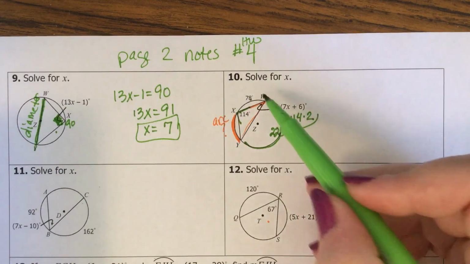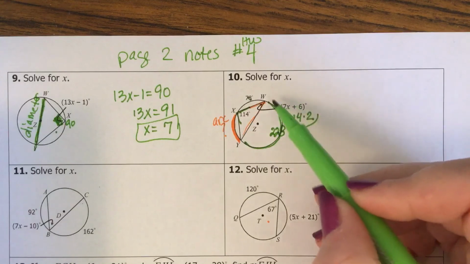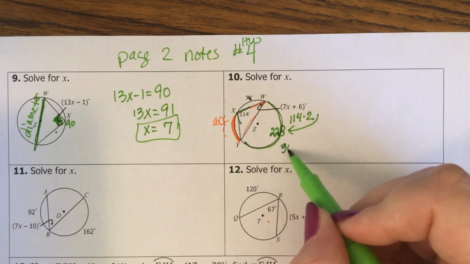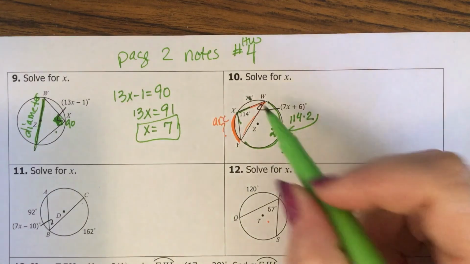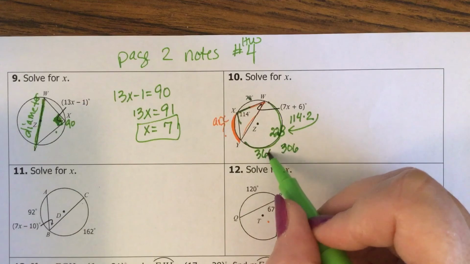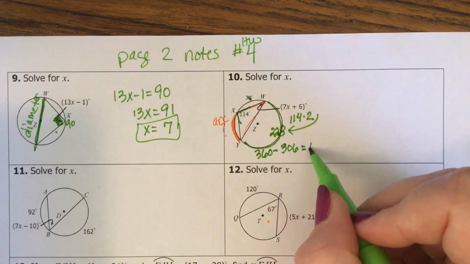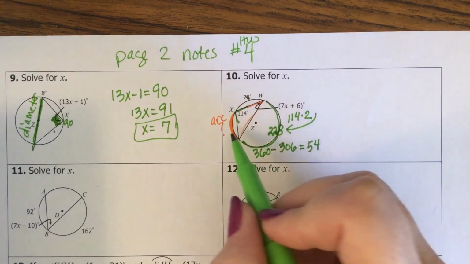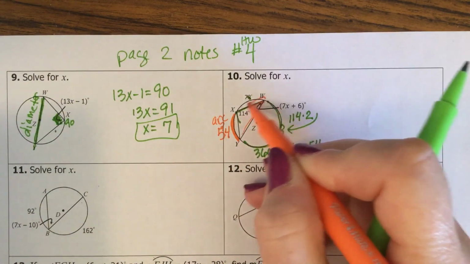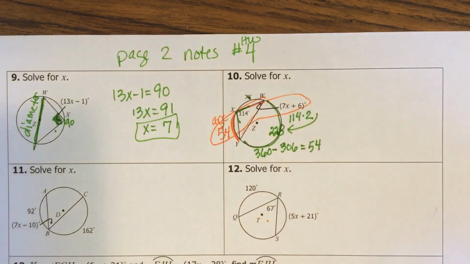And then if I add 78 plus 228, we get 306. We know that all the way around is 360, so 360 minus 306 is 54. So the one I'm looking for is 54, because this is the part that we want.